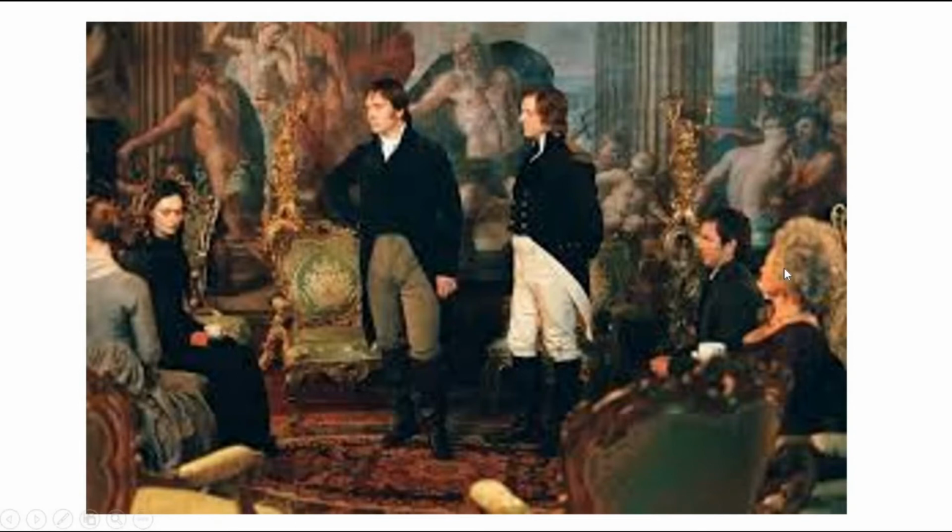And this is the daughter of Lady Catherine, and she wants her daughter to marry Mr. Darcy, and this is Colonel Fitzwilliam, who is the cousin of Mr. Darcy. So we will see his role as well.